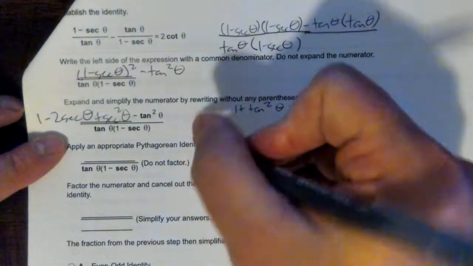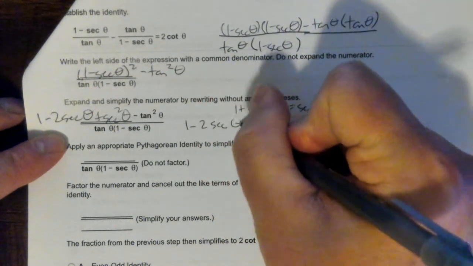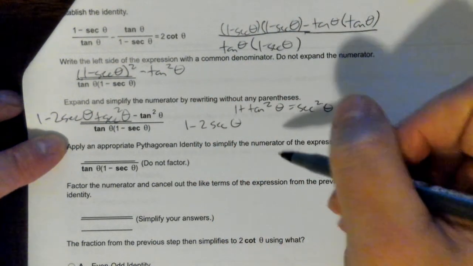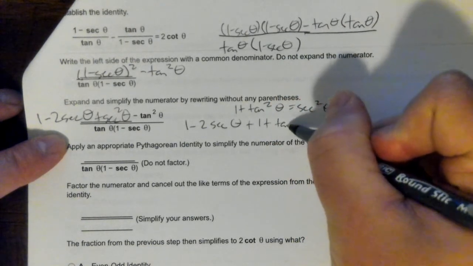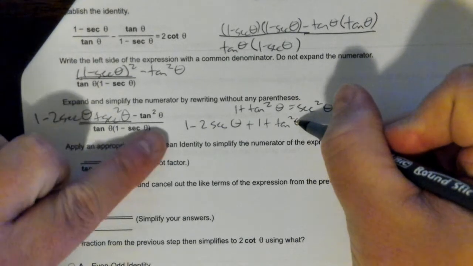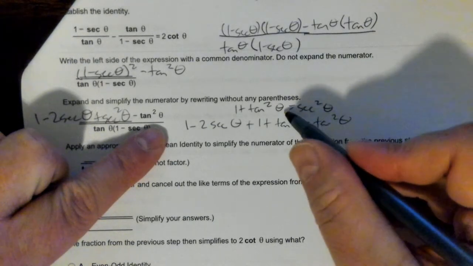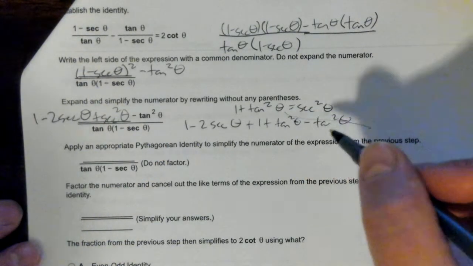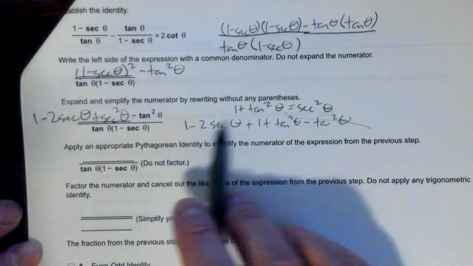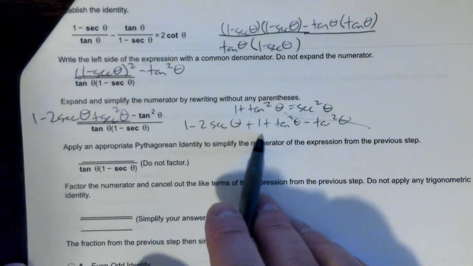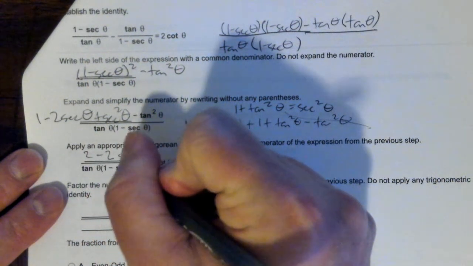So we have 1 minus 2 secant theta plus 1 plus tan squared theta, and then over here was minus tan squared theta. So these are going to cancel. Tan squared minus tan squared cancels. And then 1 plus 1 is 2, and so you get your 2 minus 2 secant theta.